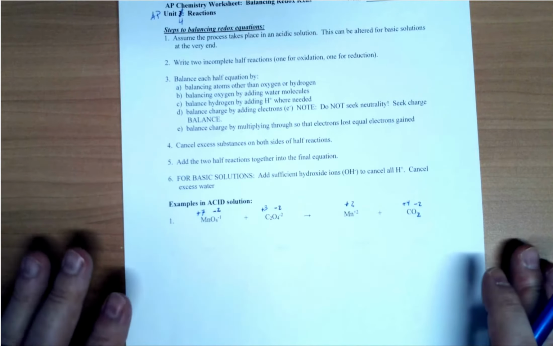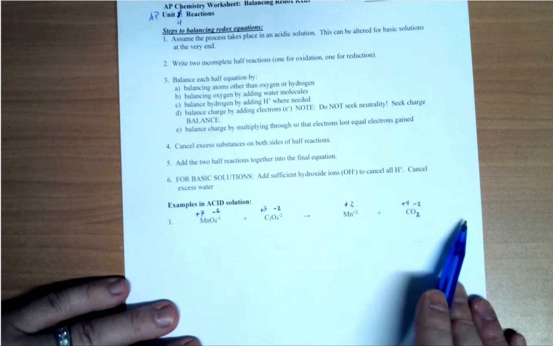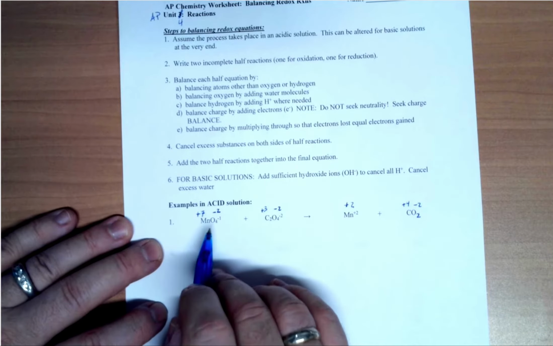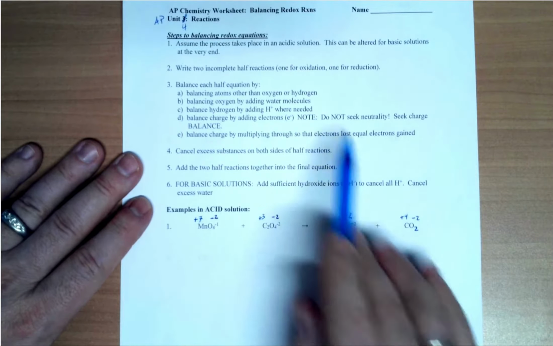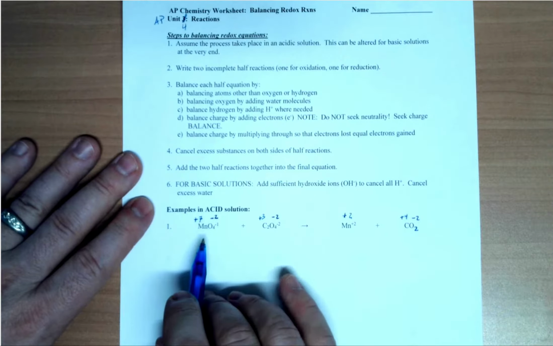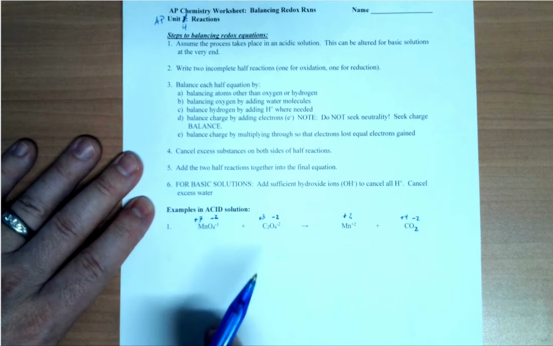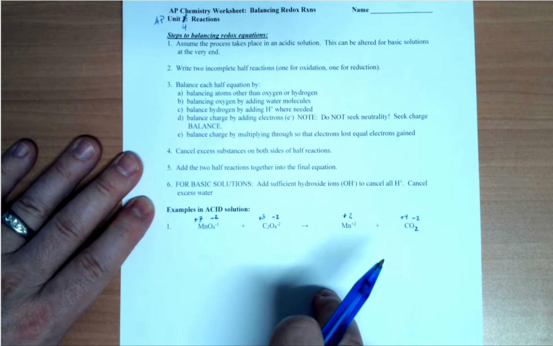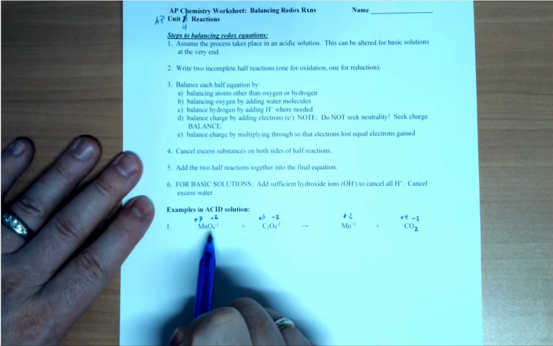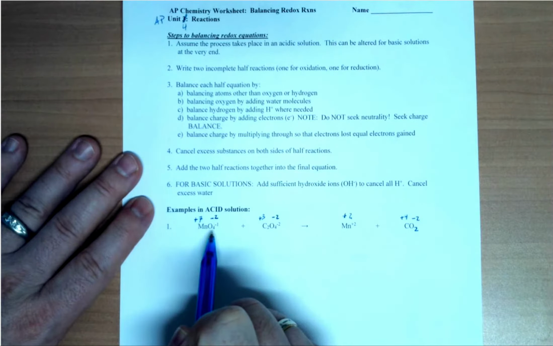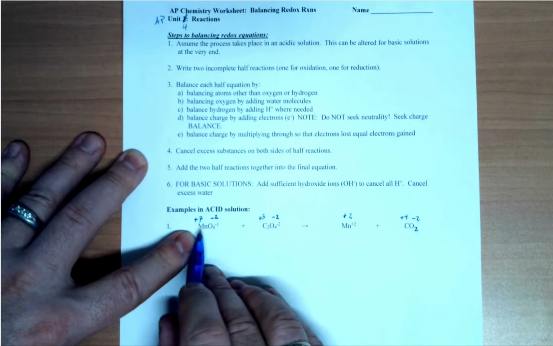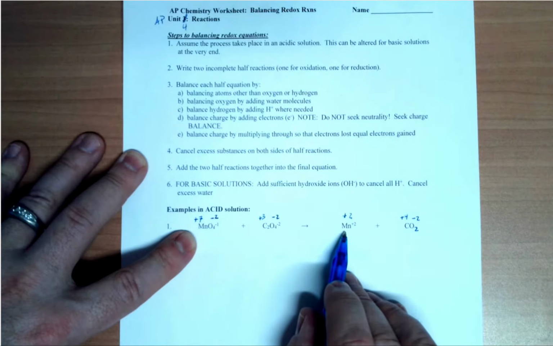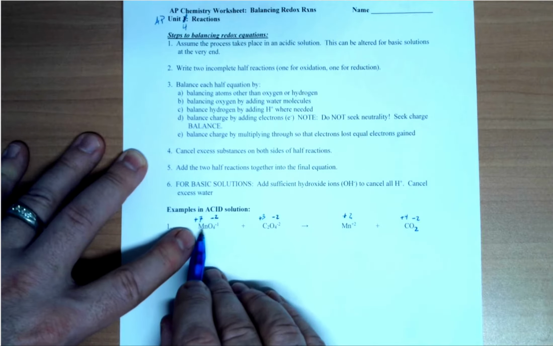All right, now that I have this, I'm going to look for what is oxidized and what is reduced. It doesn't really matter which order I do this in, so I'm just starting with oxidation. Leo the lion: losing electrons is oxidation. So what lost some electrons in this process? Let's look at manganese first. Manganese is a +7, and then it goes to a +2. This actually gained electrons, so this manganese is my reduction.